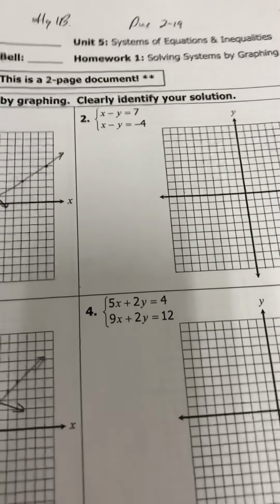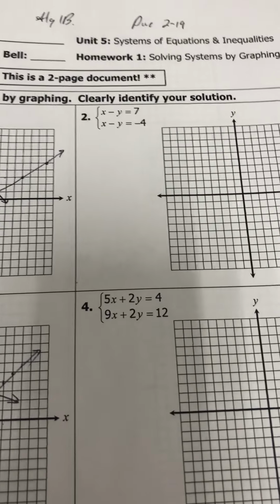Hopefully this helps, and good luck with the evens. Go ahead and make mistakes. We learn from making mistakes and correcting them.